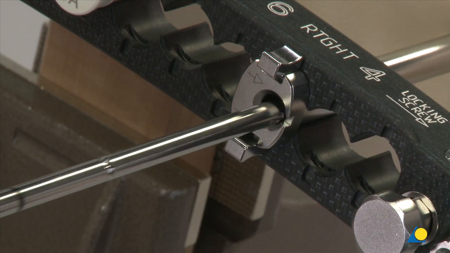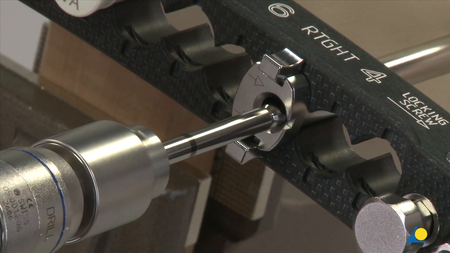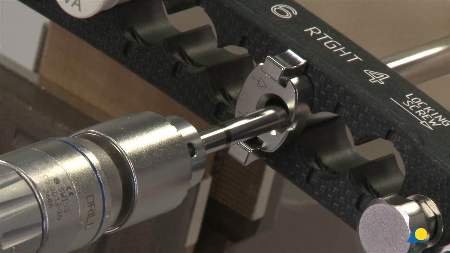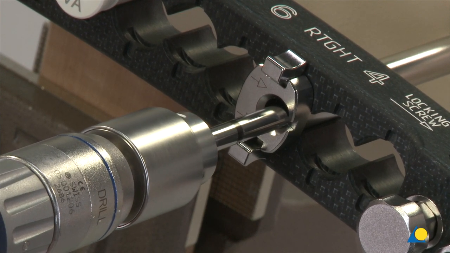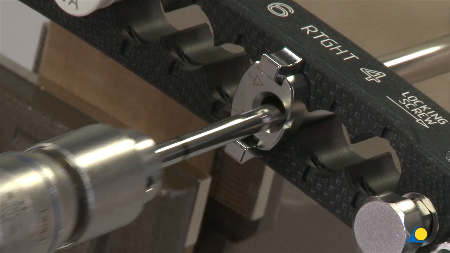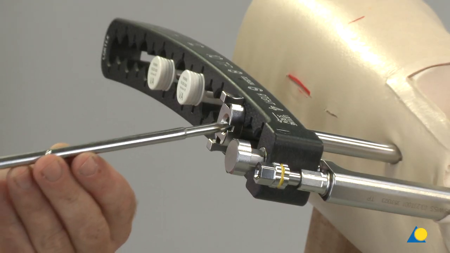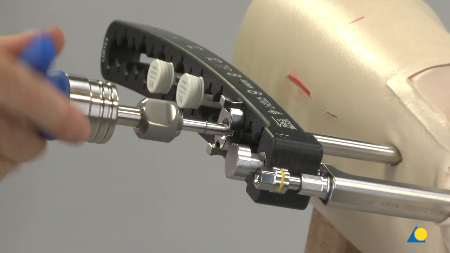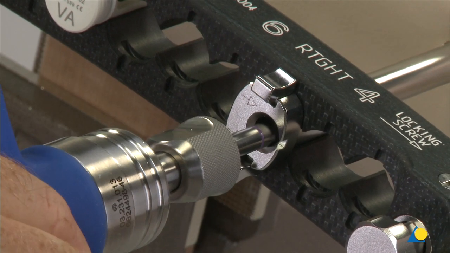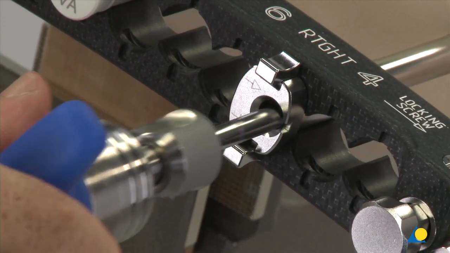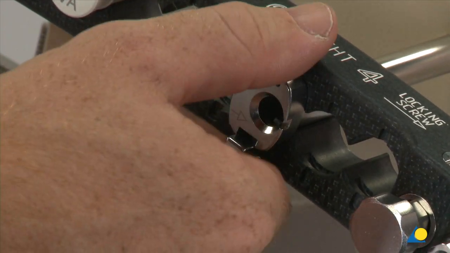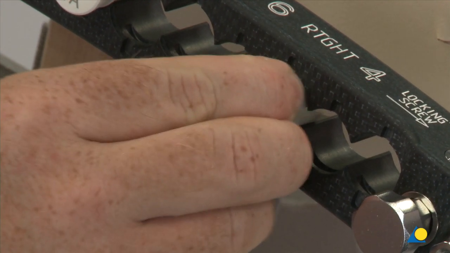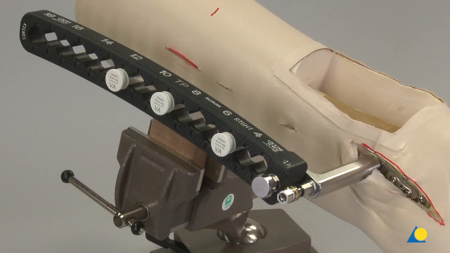Insert the corresponding length variable angle locking screw. Final tightening must be done by hand using the T25 star drive screwdriver shaft and the T-handle with torque limiting function 6 Nm. Remove the guide sleeve by depressing the release mechanism. Mark the screw location in the aiming arm using a stopper.